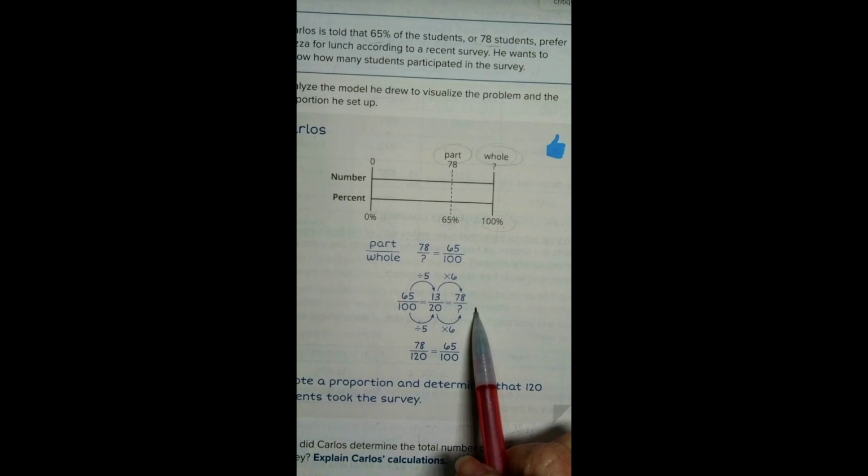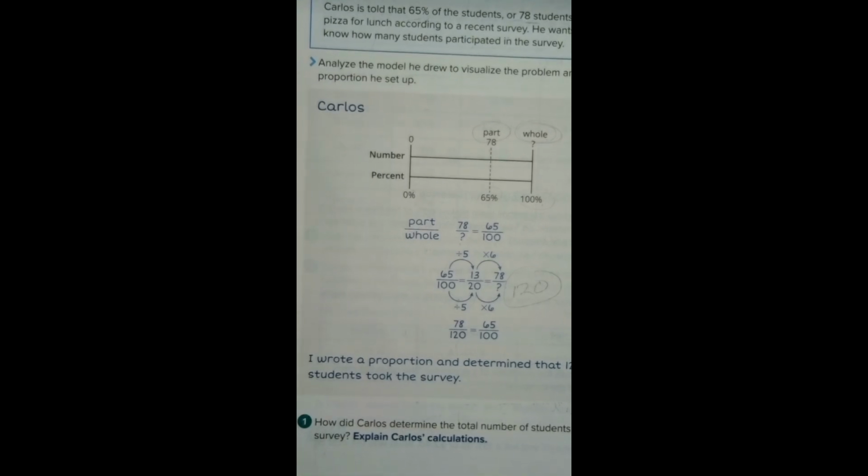So if they both have a 5 in common, first thing it looks like he did was divide them both by 5, scaled down, got 20. 65 divided by 5 is 13, and then said 13 times what gets you to 78, and it's 6. So 20 times 6 gets you 120, and then they just rewrote it in this original form. Okay, so then he says, I wrote a proportion and determined that 120 students took the survey.